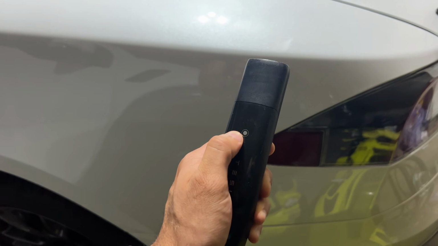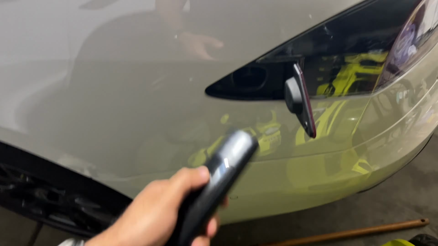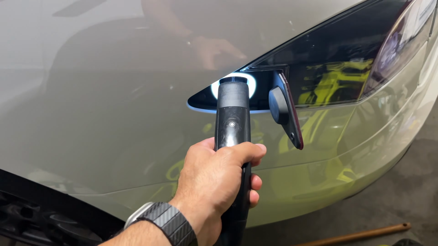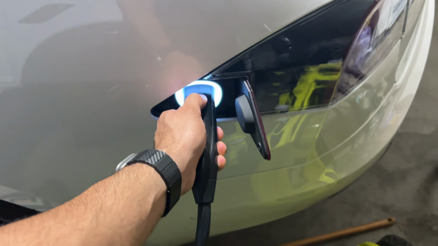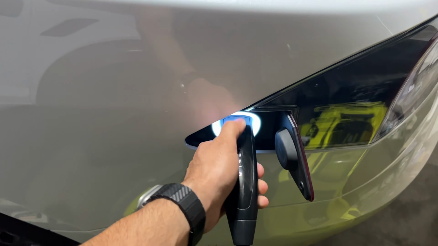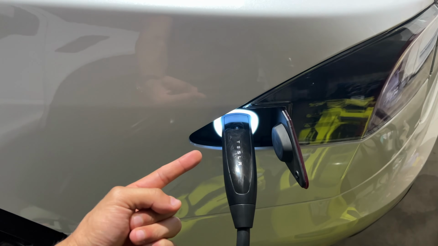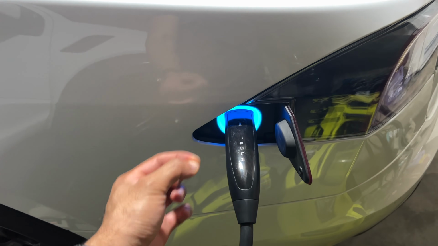Now with this handle, of course, this little button will also wirelessly open up your charge port. Just be careful not to hit it like I just did. But if you tap this button 10 times when you insert it, 1, 2, 3, 4, 5, 6, 7, 8, 9, 10, this will actually turn it on so it does RGB colors, which is not doing anything.